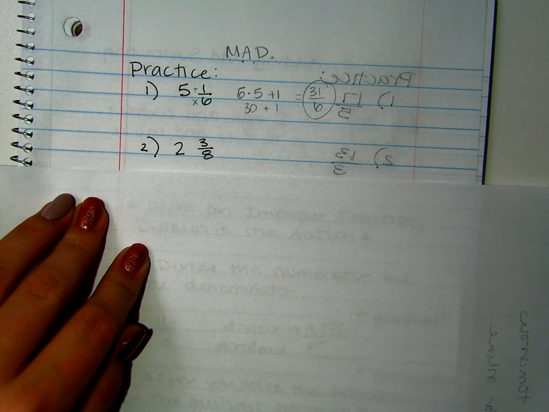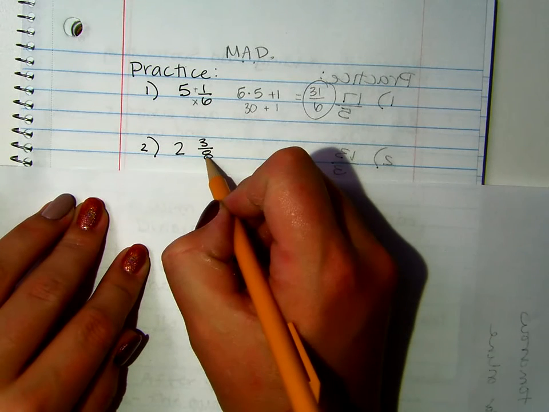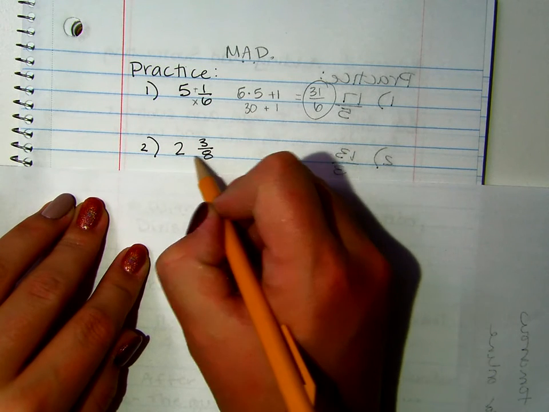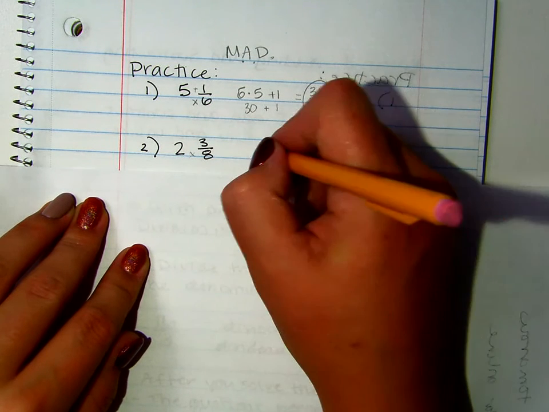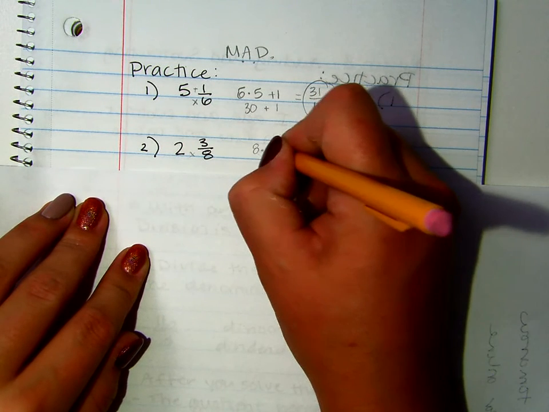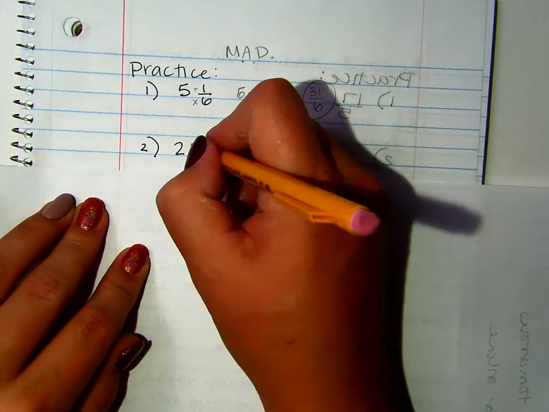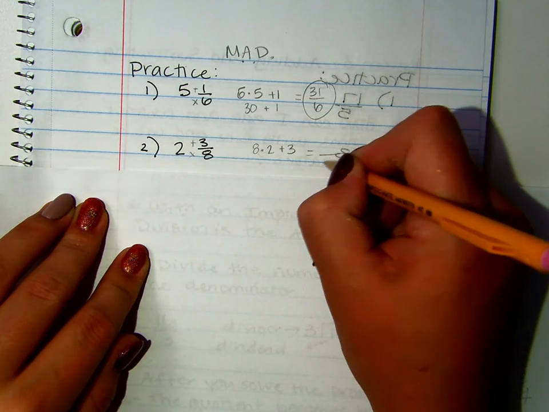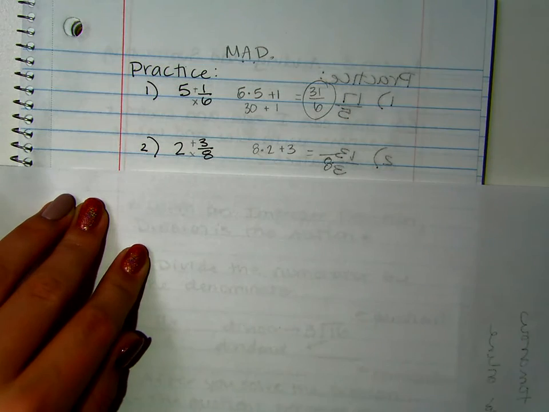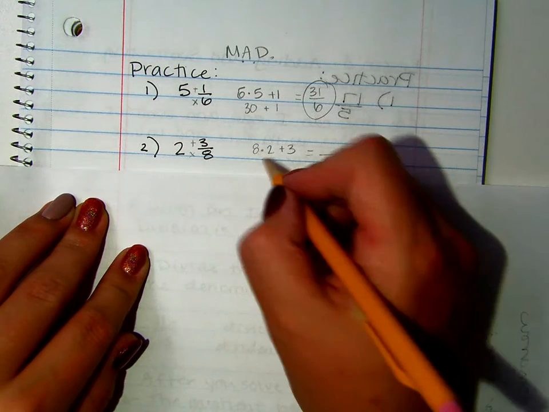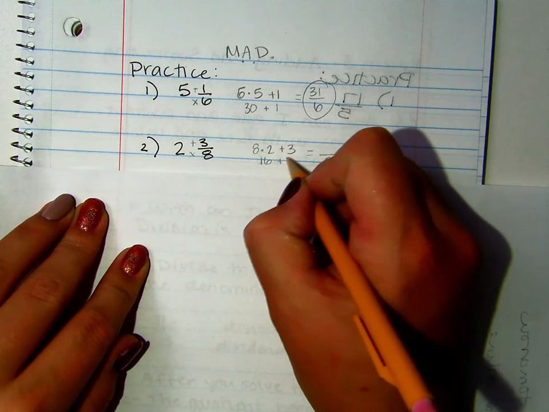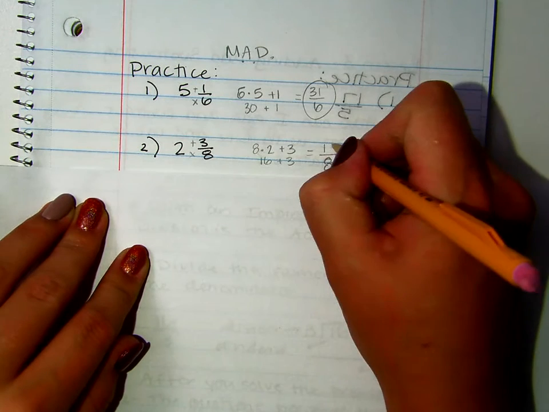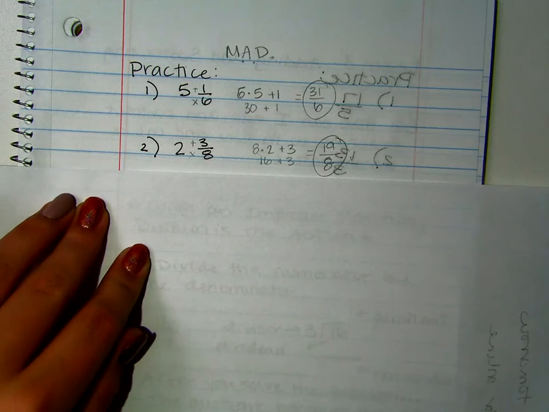All right, welcome back. So once again, you went through and you multiplied the denominator by the whole number. So we got 8 times 2. Then you added the numerator. We went plus 3. And we placed that over the denominator, which is 8. So now I'm going to go 8 times 2, which is 16, plus 3. That's going to give us 19. So the final answer is 19 over 8.